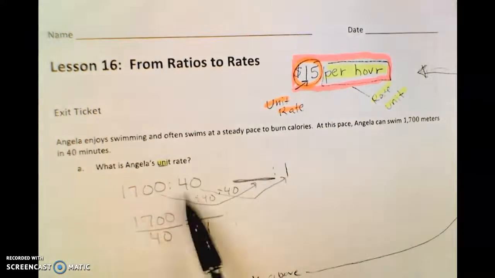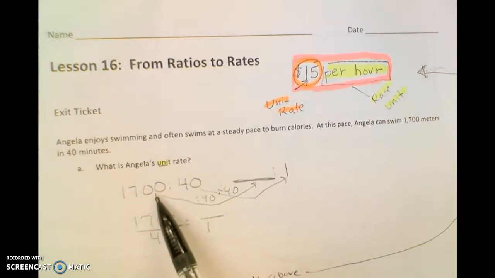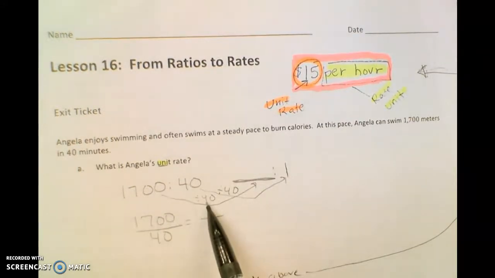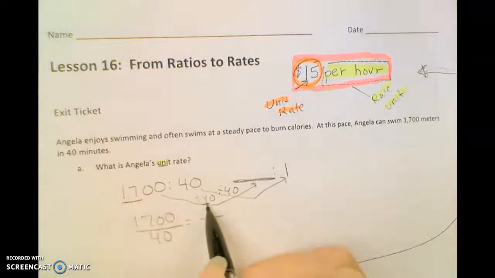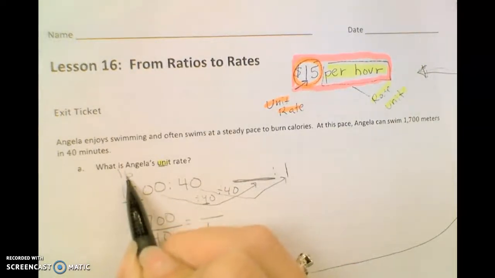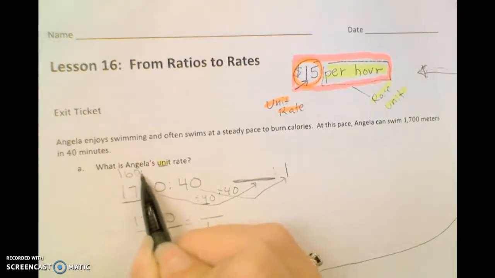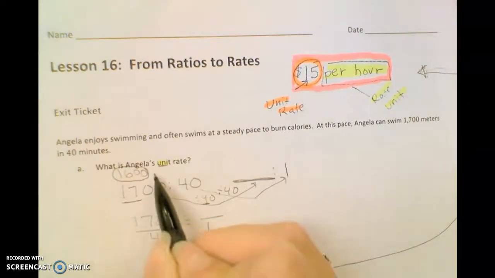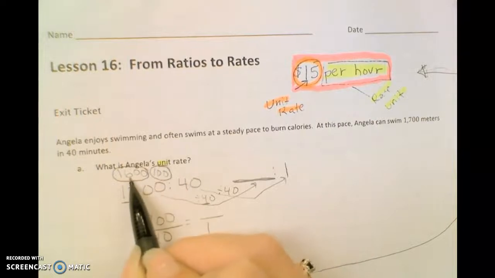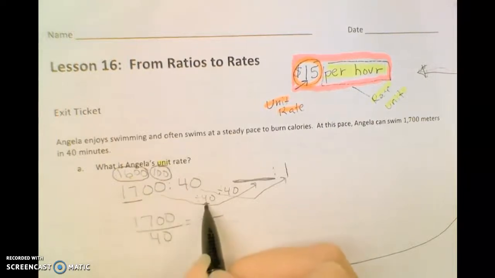So if I have 1,700, how much of that could I pull out that would be easy to divide by 40? Immediately I think of 4 and 17. Well, to divide by 4, I would use 16. So that's 1,600. And then how much is left over to get me to 1,700? That would be 100.